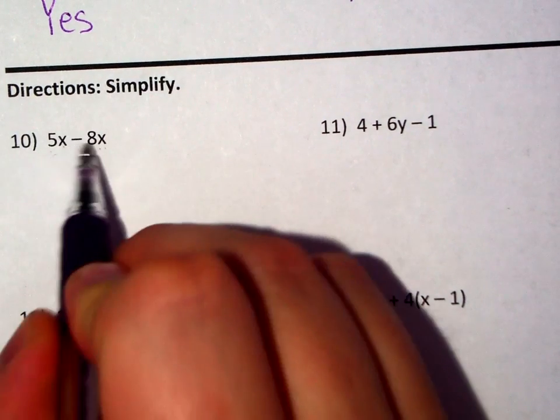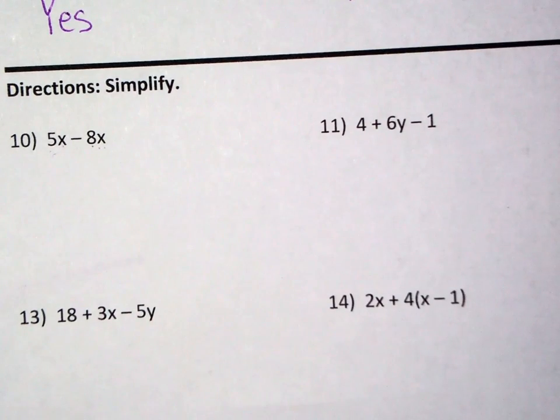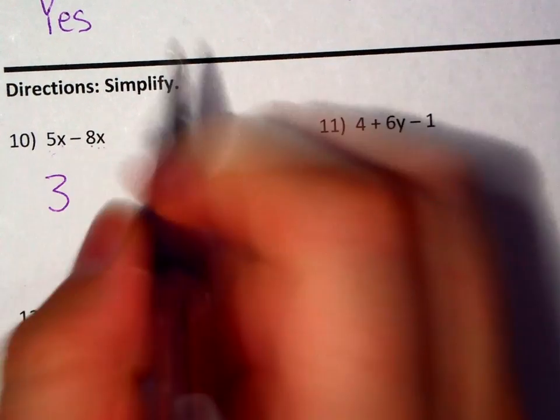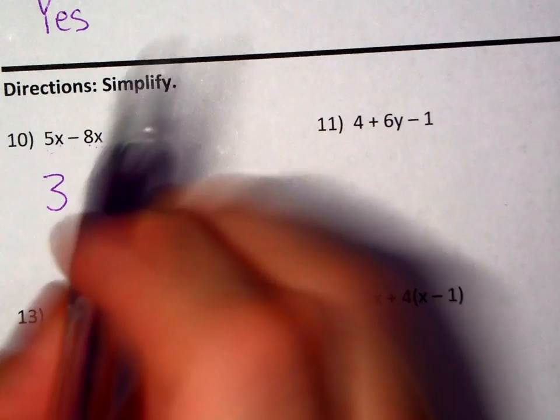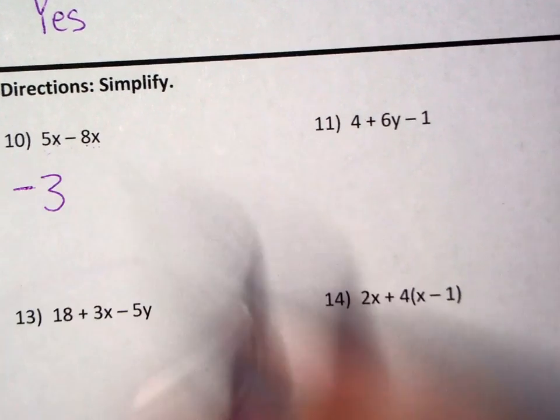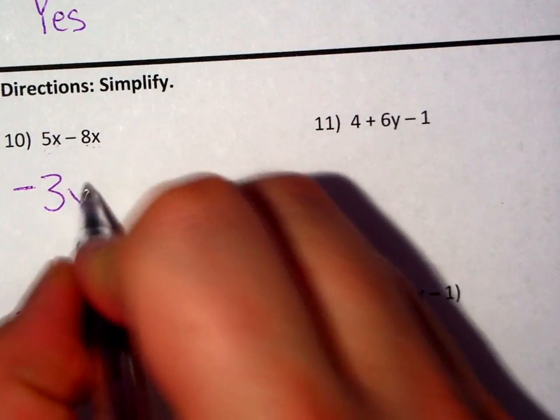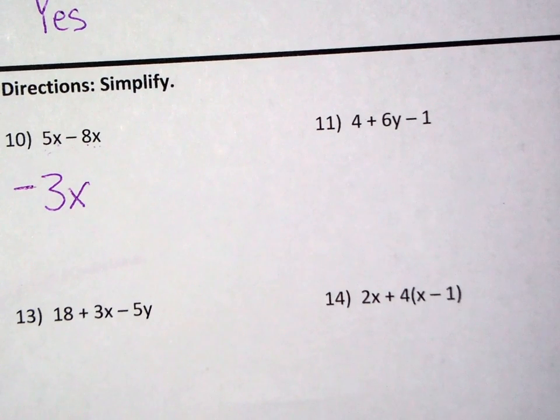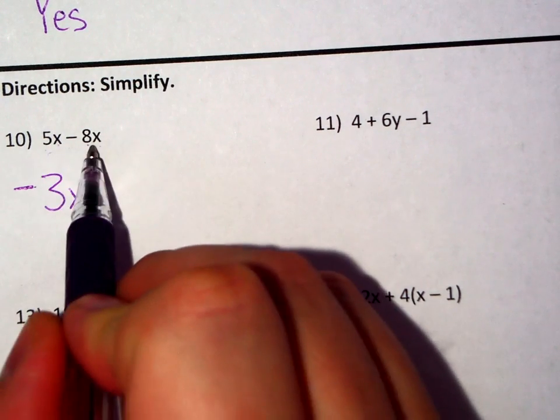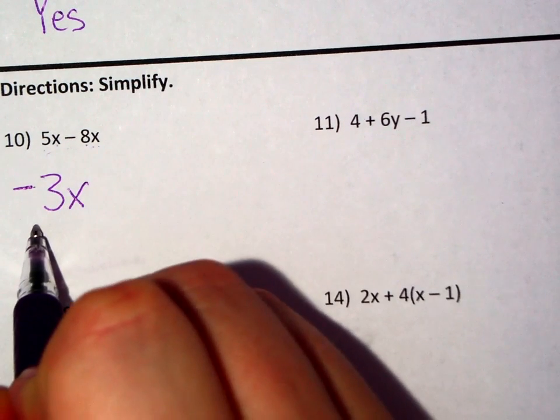So 5 minus 8, the difference between the two is 3. The larger absolute value number had a negative sign on it, so we're going to keep the negative. And then we were combining an x term, so we will keep the x in our solution. So 5x minus 8x is negative 3x.